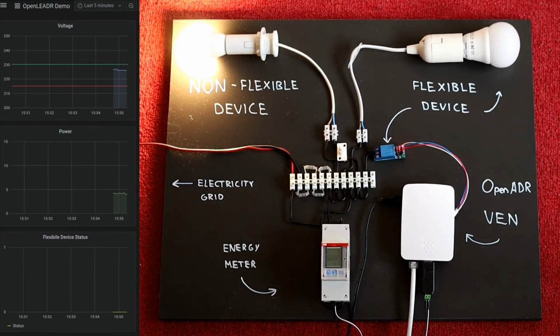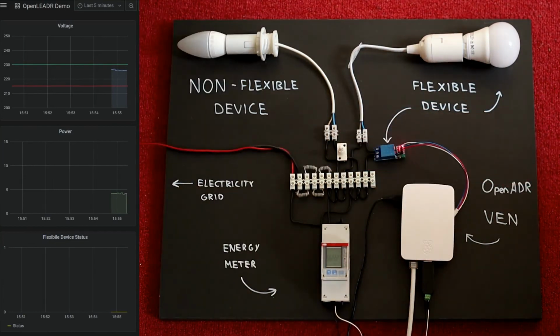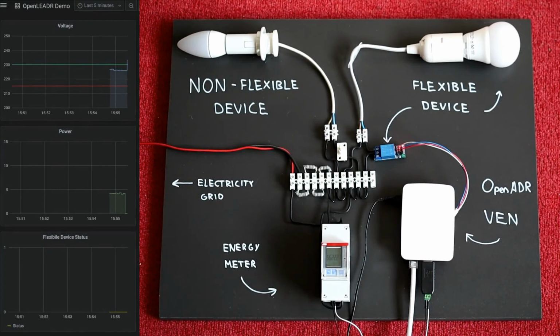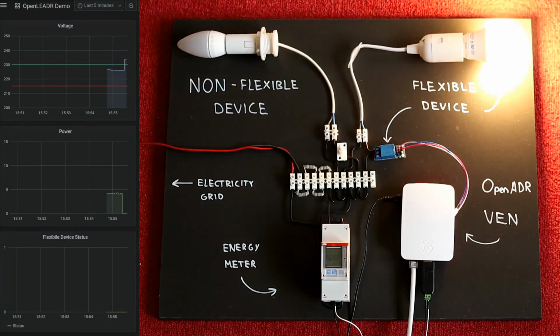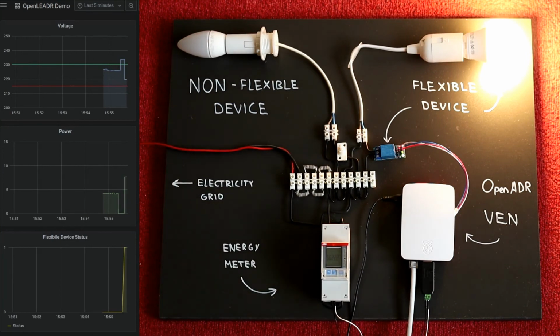Now, watch what happens if we turn off the non-flexible device. The voltage goes up to above 230, which triggers an event, and that event says you can turn on your flexible device, which just happened. And although that caused the voltage to drop below 230, that's no problem, because that's a safe area for the voltage to be.